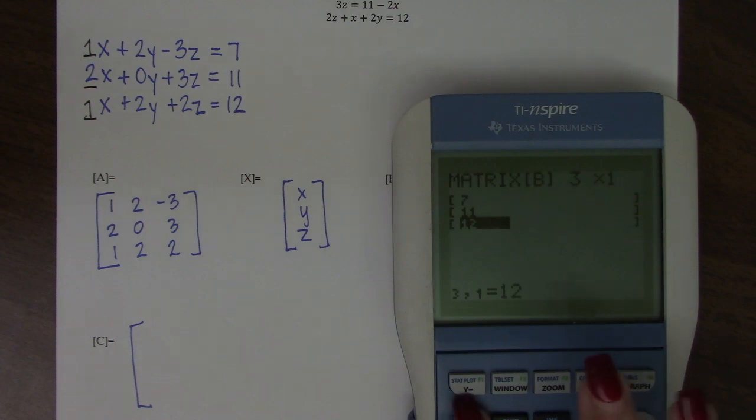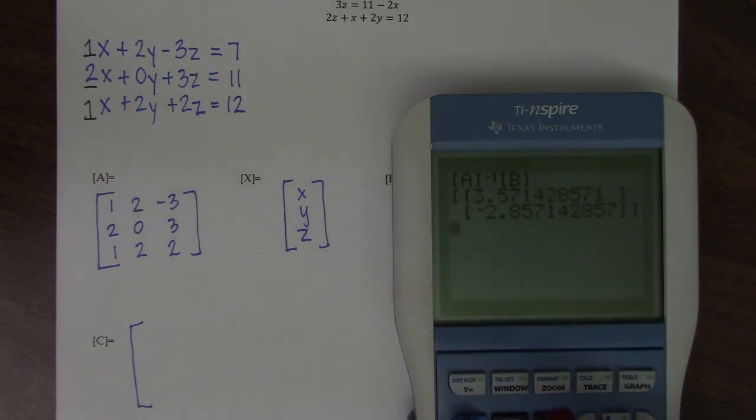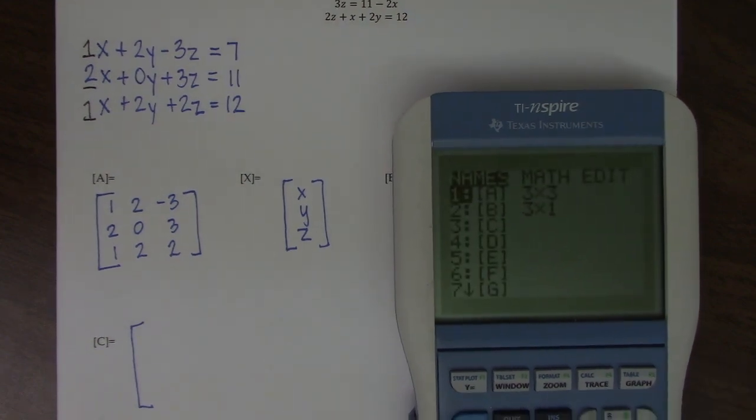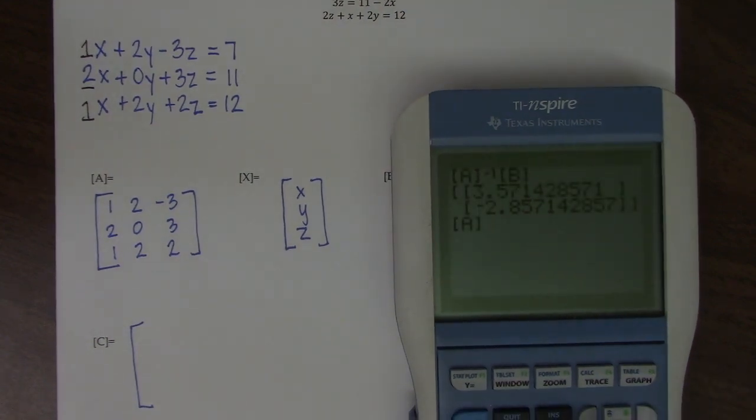Now, the reason I have to quit here is that if I don't quit before I grab the matrix, it's going to try to insert the matrix in the screen. So I have to quit back to the home screen, and now I can go into second matrix, grab matrix A, invert it, and now second matrix, grab matrix B. Now when I hit enter, we see 4, 3, and 1.